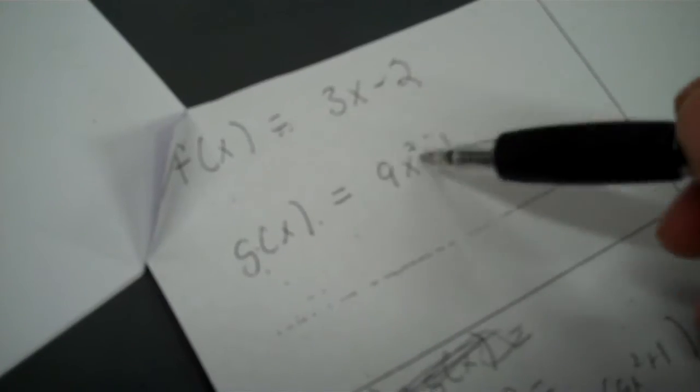These are going to be your answers. Remember what that means: they tell you what f insert g equals. You have to find the f function and the g function separately.